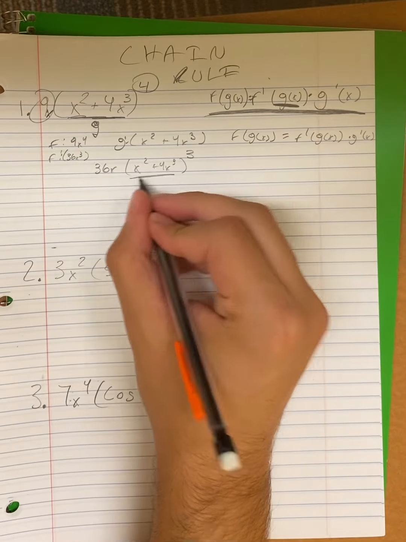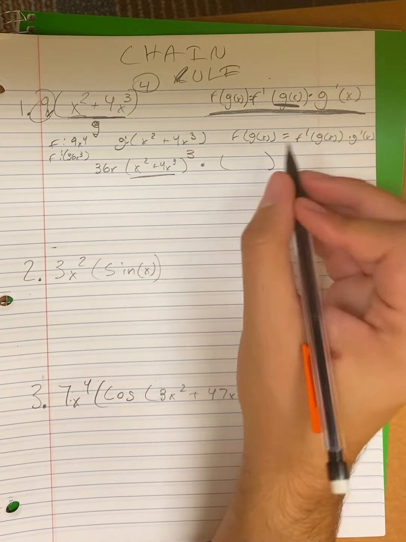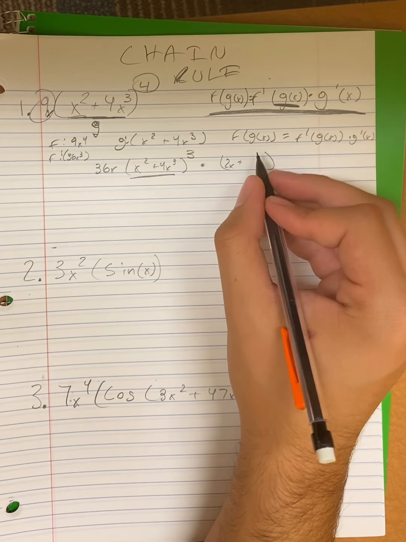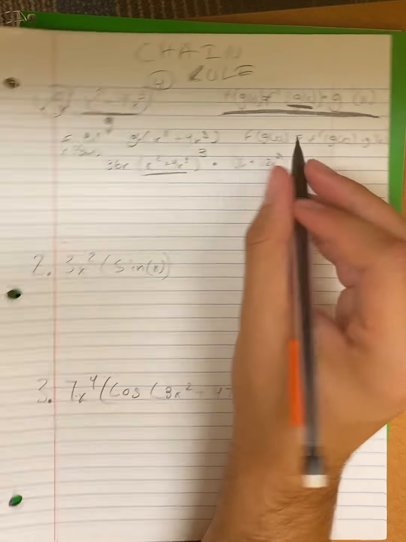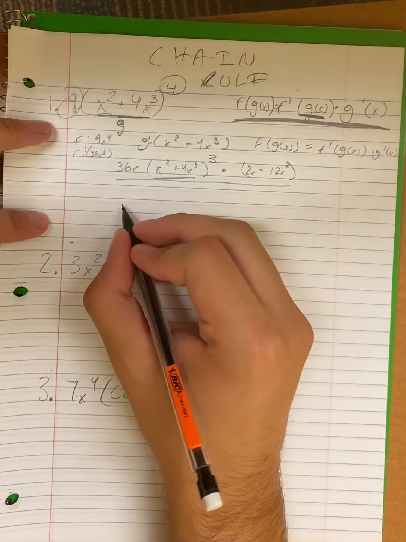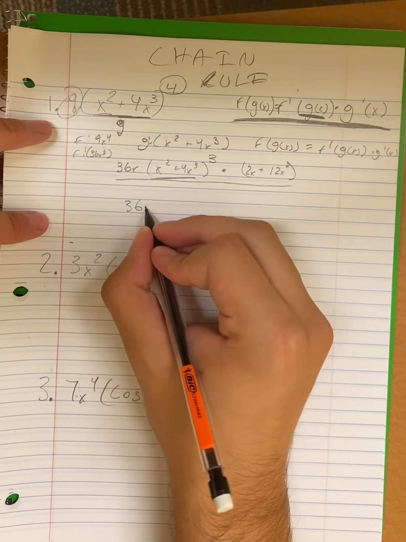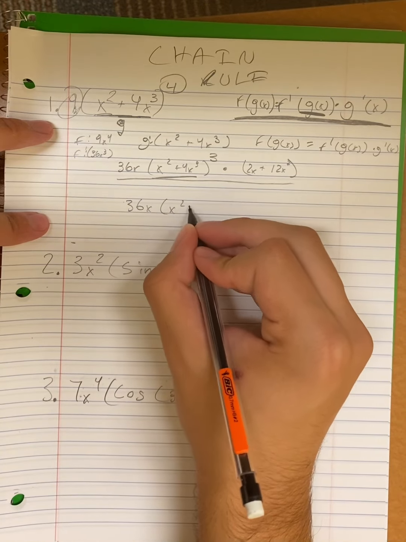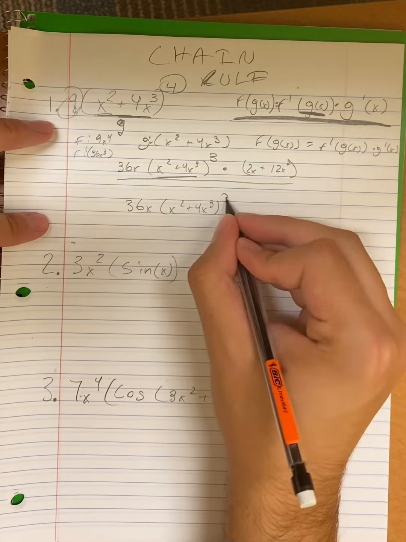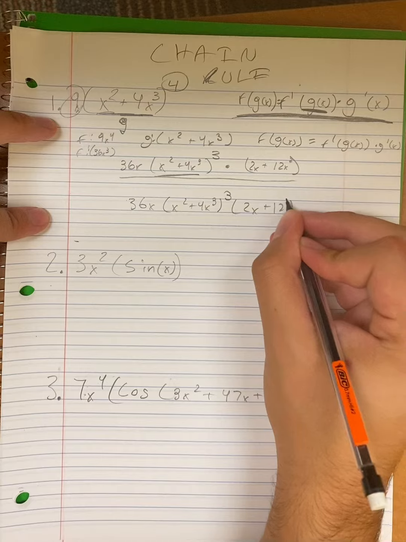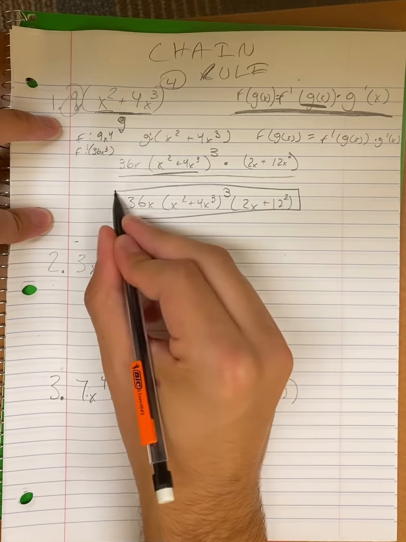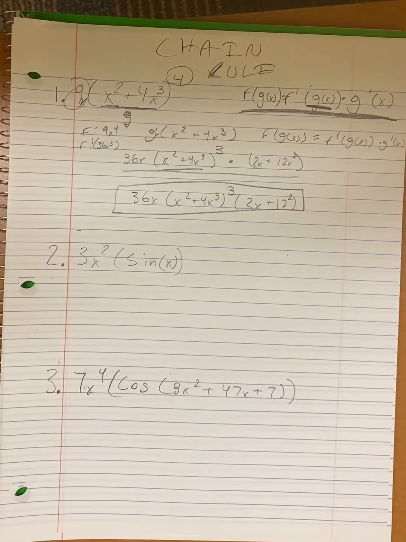Now we can take the derivative of the inside and multiply it. X squared is 2x, and 4x cubed is 12x squared. Now that we have all that, we can write our answer. Our answer is 36x times x squared plus 4x cubed to the third power times 2x plus 12x squared. And that is our answer. A little complicated, but the more you do it, the more you'll understand.